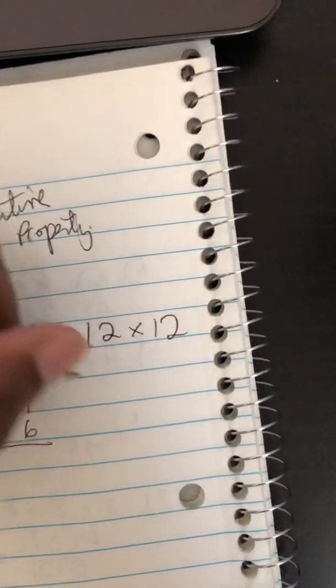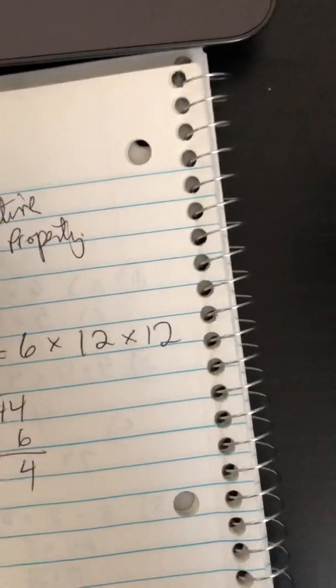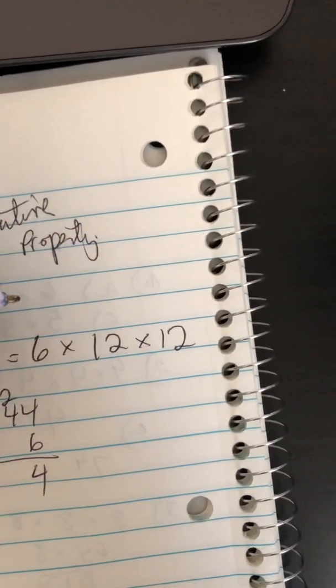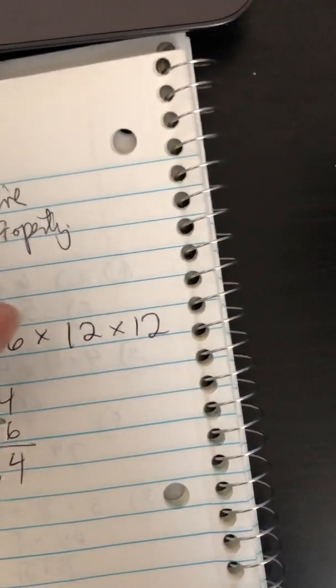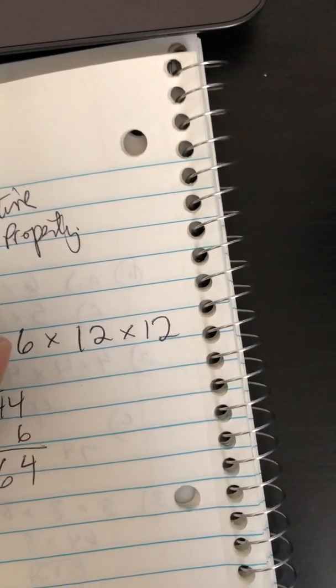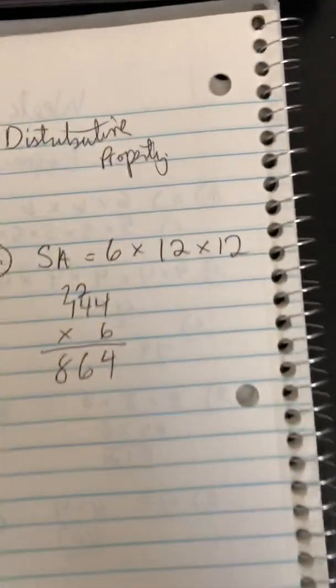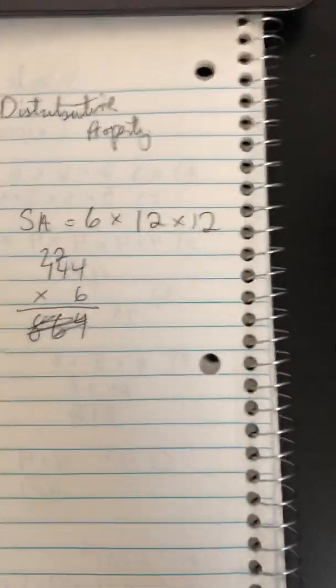Basically we have 144 times 6, because we're finding surface area. And 6 times 4 is 24. 6 times 4 plus 2 is 26. And then 6 times 1 is 6 plus 2 is 8. 64. Okay, let me double check my math here. Sorry about that, guys. You know Mr. B makes mistakes plenty of times.